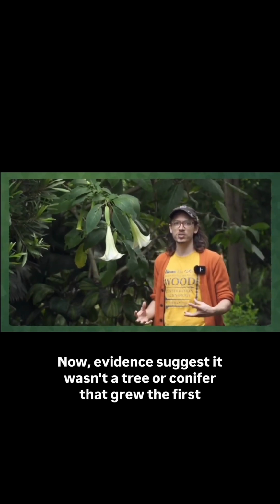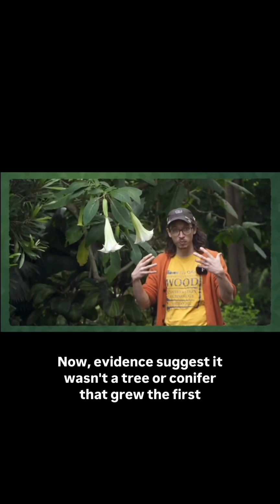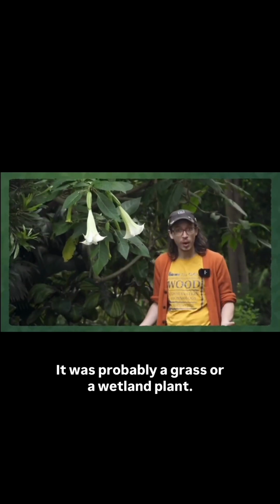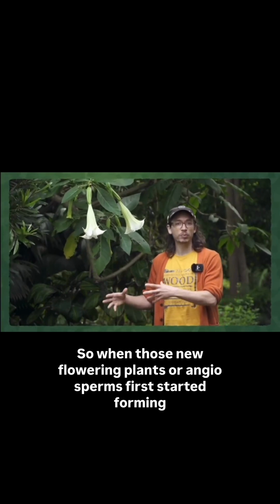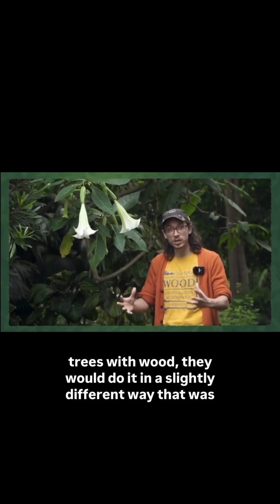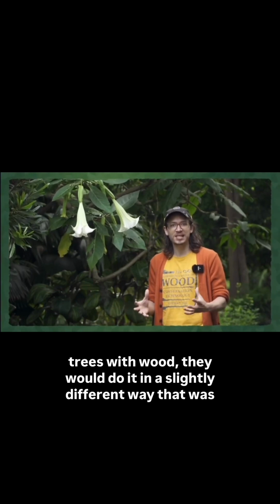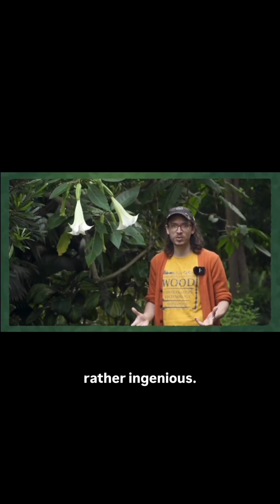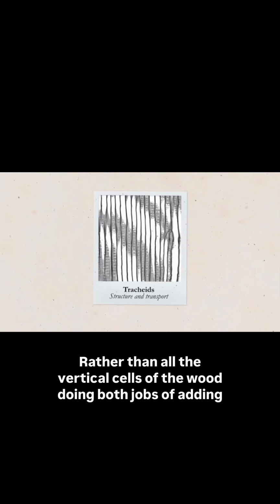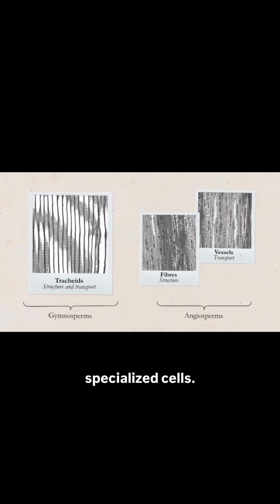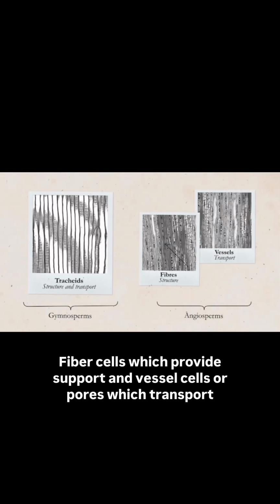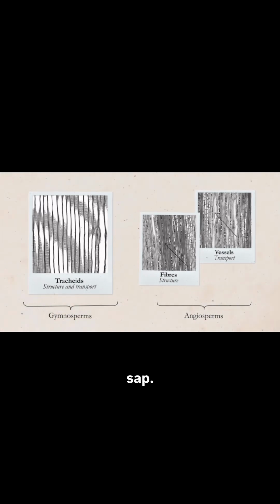Now, evidence suggests it wasn't a tree or a conifer that grew the first flowers. It was probably a grass or a wetland plant. So when those new flowering plants, or angiosperms, first started forming trees with wood, they would do it in a slightly different way that was rather ingenious. Rather than all the vertical cells of the wood doing both jobs of adding structure to the tree and transporting sap, these hardwoods create more specialized cells: fiber cells, which provide support, and vessel cells, or pores, which transport sap.